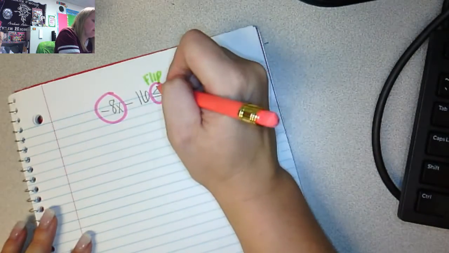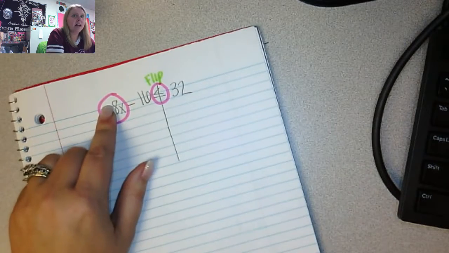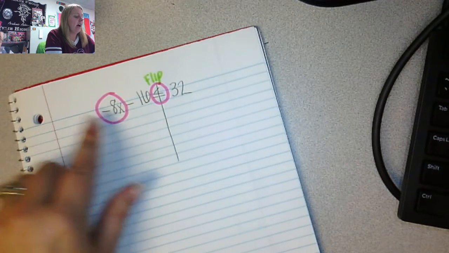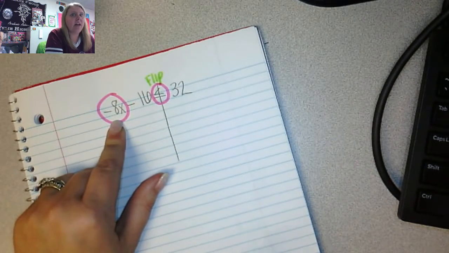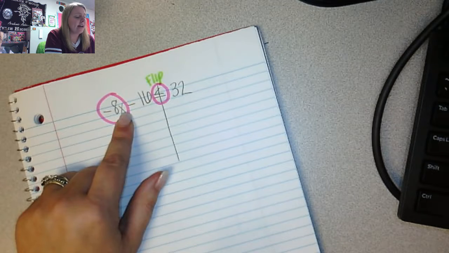So the first thing I'm going to do is draw a line down. So I have my left side and I have my right side. I cannot touch the negative 8. The reason why I can't touch the negative 8 is because it is connected to the variable. The variable is the last thing that we move.